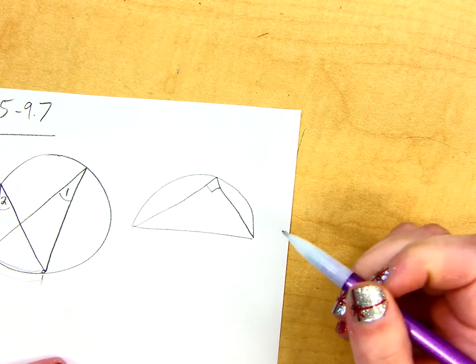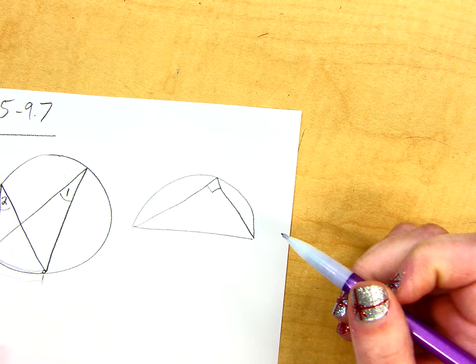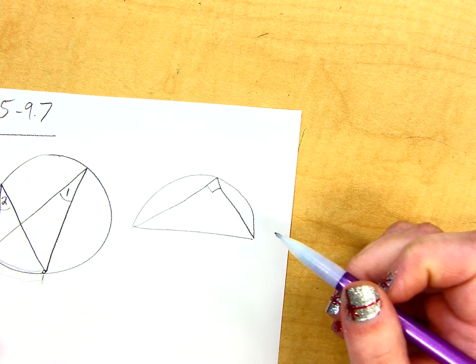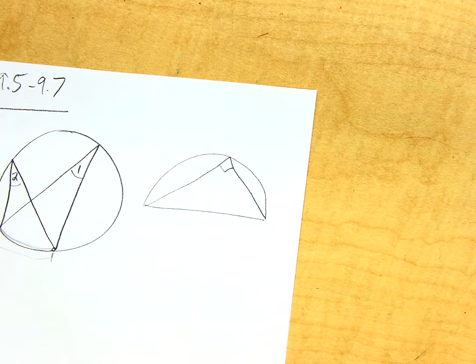Avery? What's up? I know not in the near future, but on the final, would we ever need to use this stuff? Oh, no. Are there proofs on the final? No. It's multiple choice.